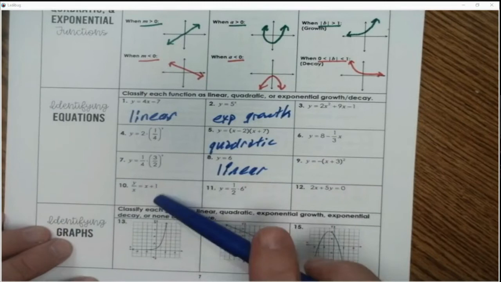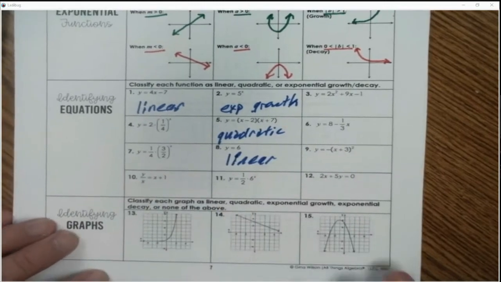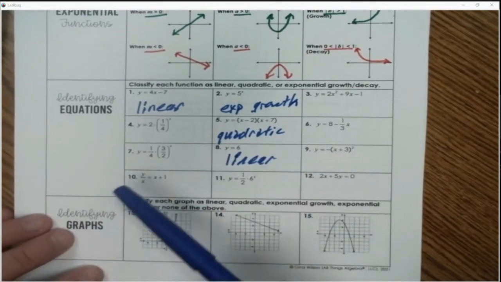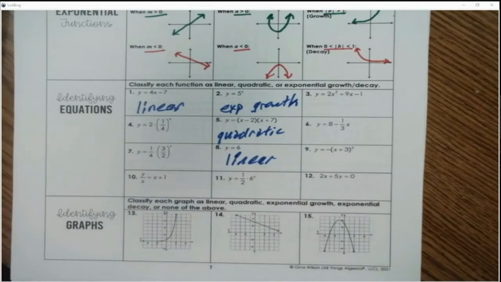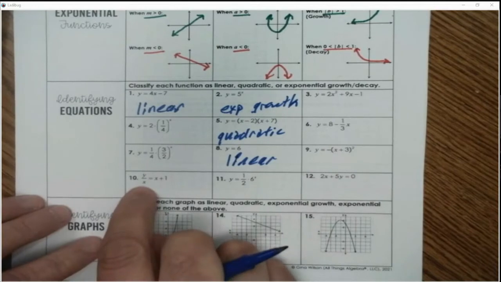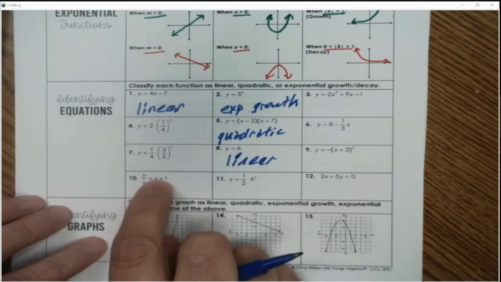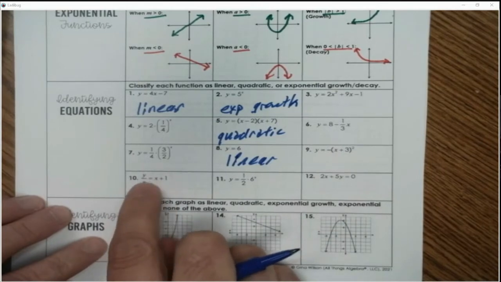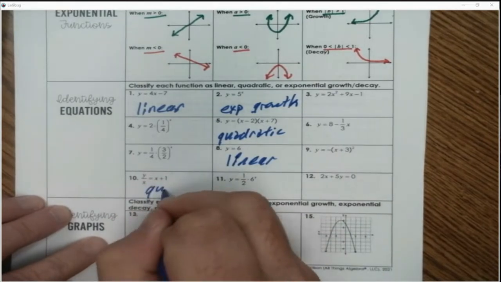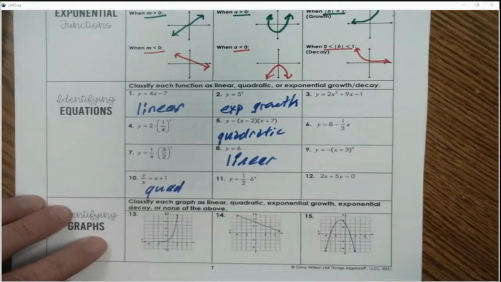How about number 10? 10 looks a little tricky. Y divided by x equals x plus 1. Oh, you're quick on that one. That is going to be quadratic because we have to get y by itself, which means we multiply by x, which means over here we're going to have x times x. And that will be quadratic also. Very good.